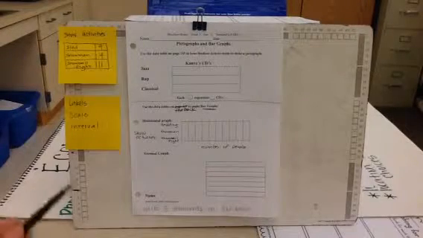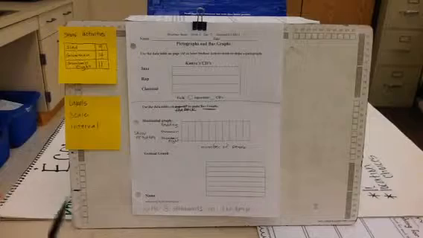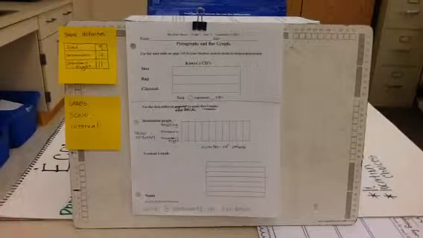So the scale is the range of numbers from the least to the greatest. So right now, my numbers.